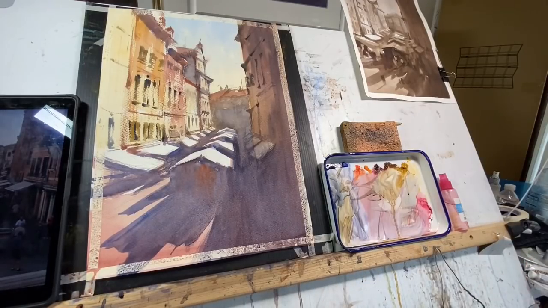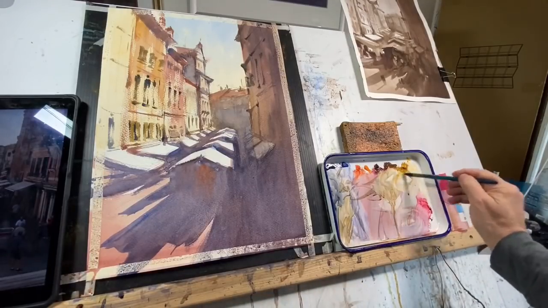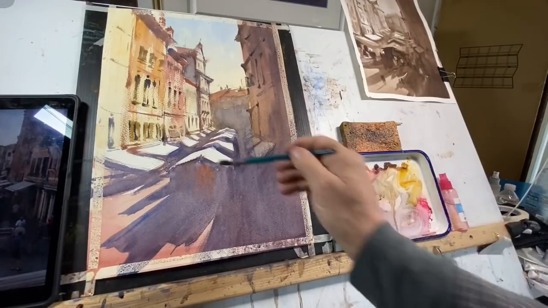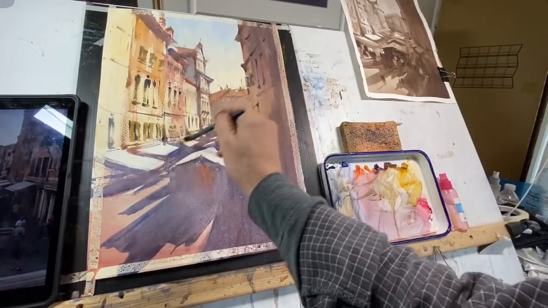The main focal point is yet to be really established. It's going to be created after I drop some shadows onto the awnings and start to work with figures. The figures, I hope, are going to create a center of interest right in front of the main stall.